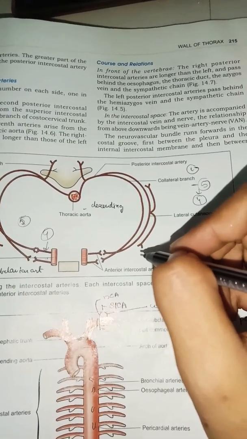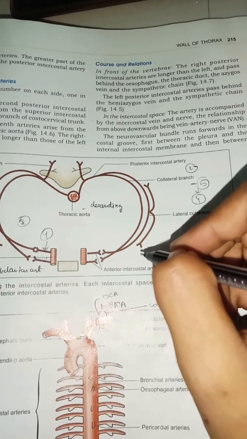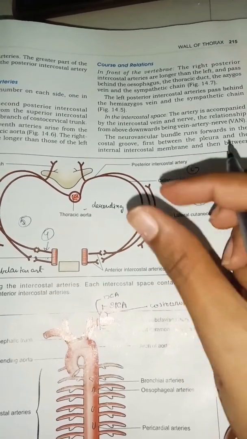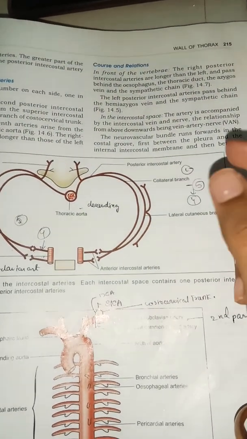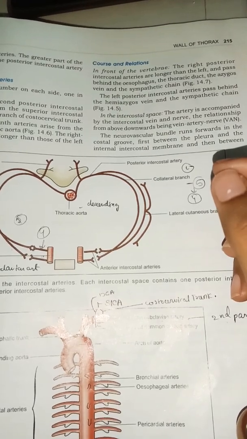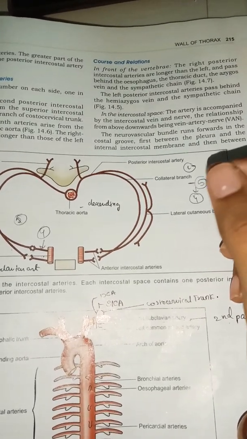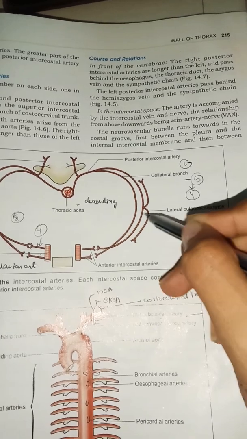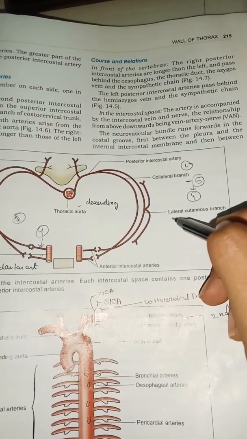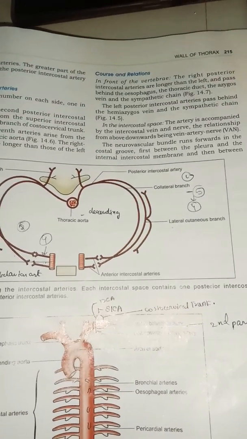And the muscular artery supplies the intercostal muscle. Of course, as the name suggests, the muscular artery supplies the intercostal muscle, and especially it supplies the pectoralis muscle and also serratus anterior. And the lateral cutaneous branch, you can see the lateral cutaneous branch, it accompanies the nerve of the same name, that is the lateral cutaneous nerve.